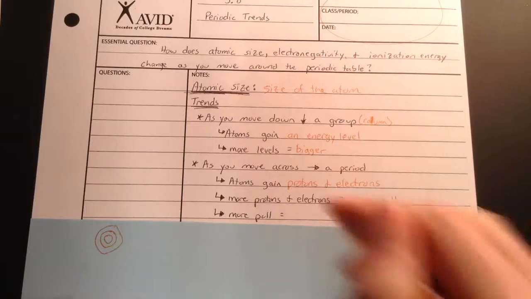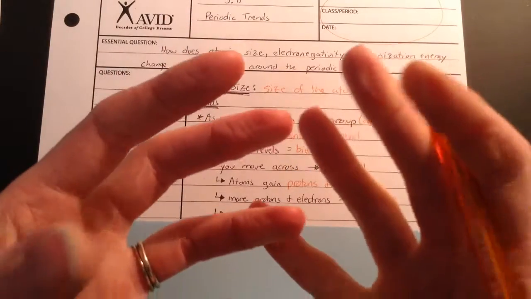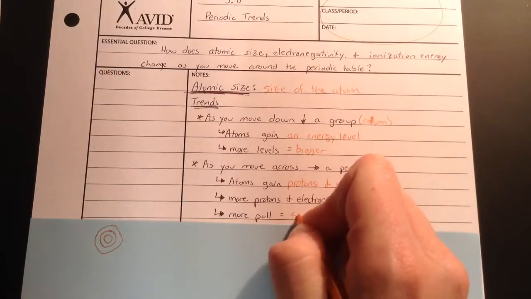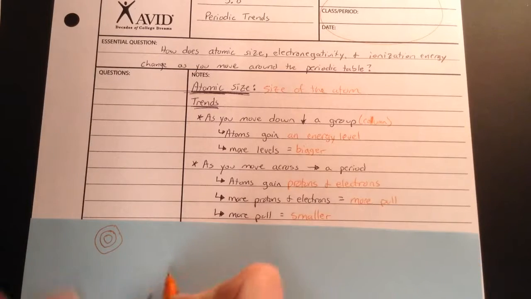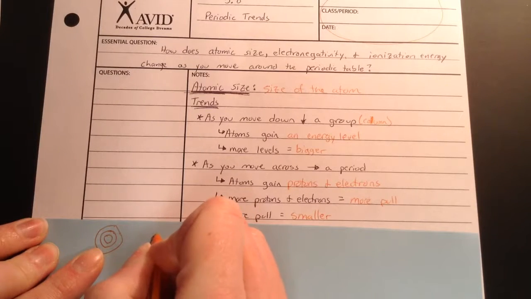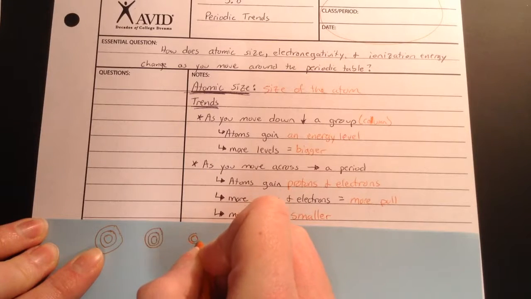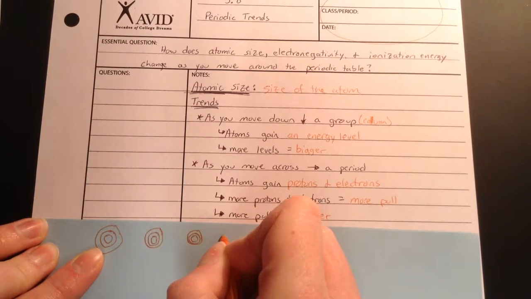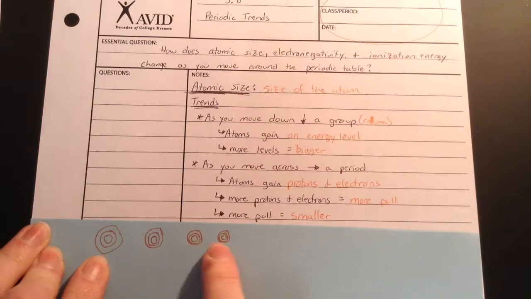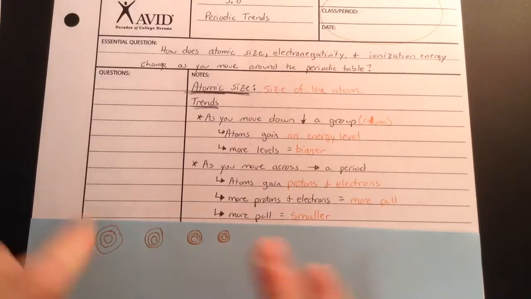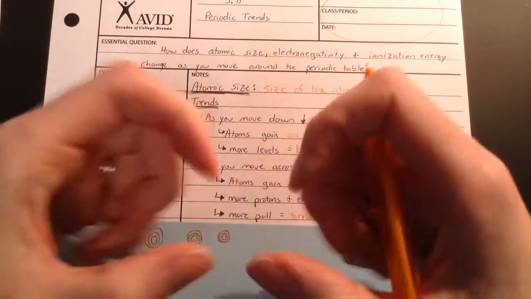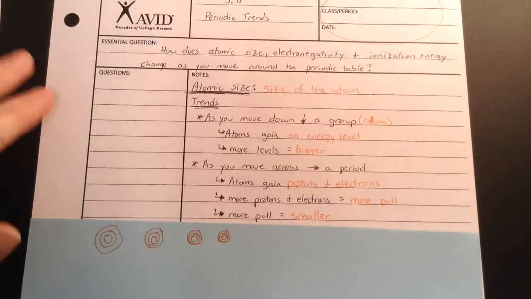When you have more pull, that means that you're kind of literally pulling stuff in. So this is a smaller atom. So if I were to draw that, I have the same number of energy levels, but they're getting closer together. The more electrons I have in them, the more they get pulled toward the middle. So they're getting smaller as I move across because they're getting pulled in. Like adding more rubber bands, they get pulled closer together.